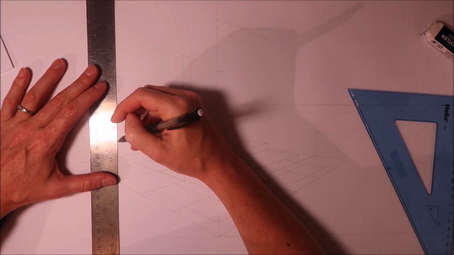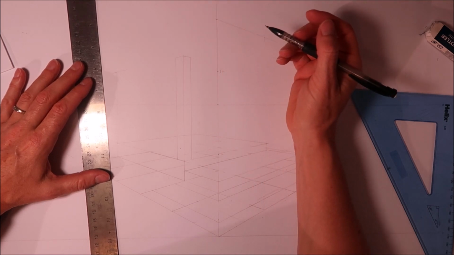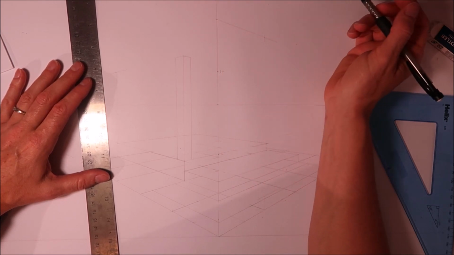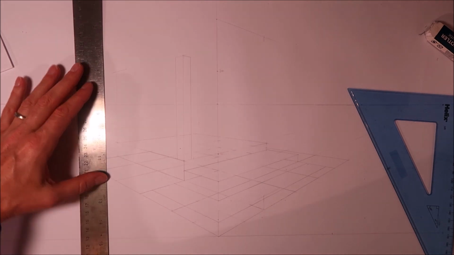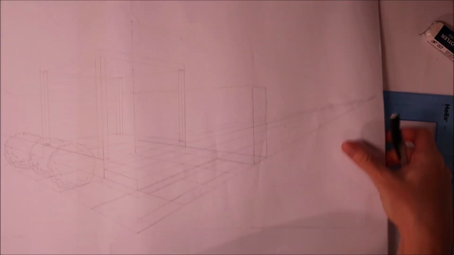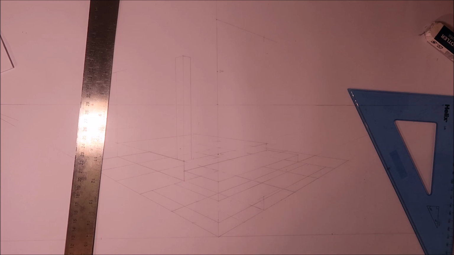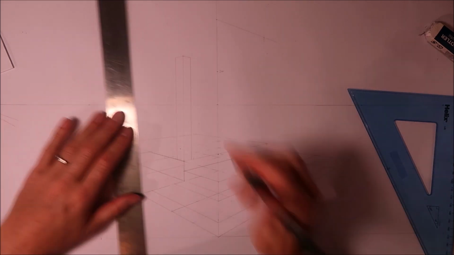Okay, I was just double checking something. It just seems like the pergola is quite low. Something doesn't seem right. I have already done it, so let's just check what I've done last time. Yeah, no, it seems right. Okay, carry on.